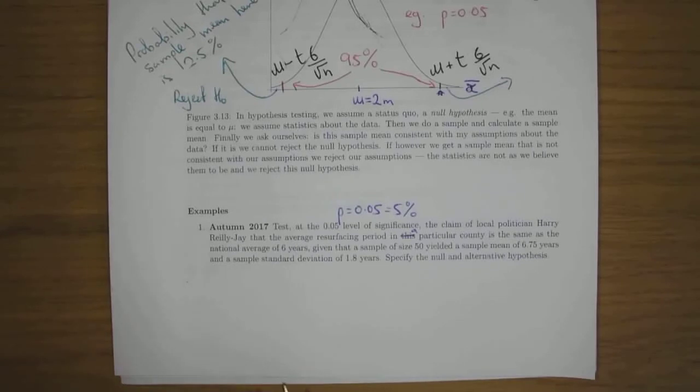So basically someone is saying that our roads are not being resurfaced. We know that the national average is 6 years, so we're saying that it's not 6 years.